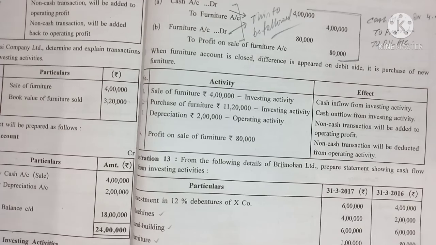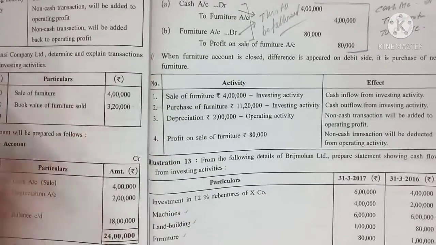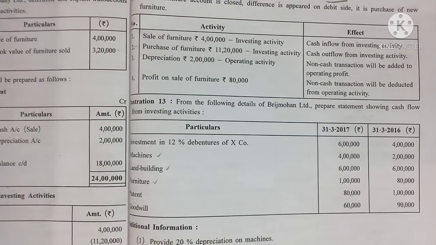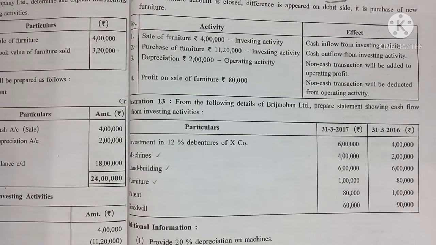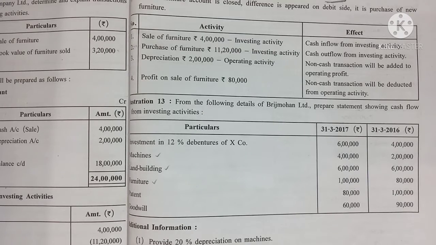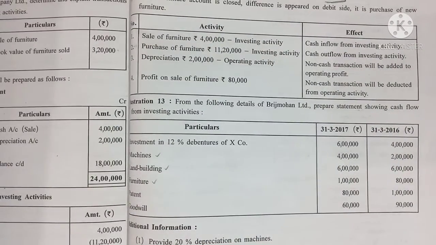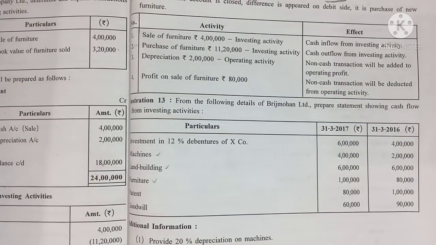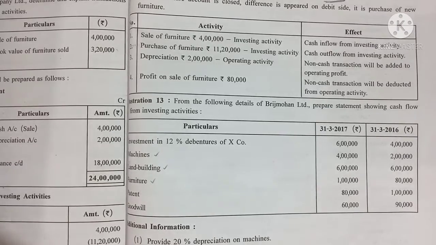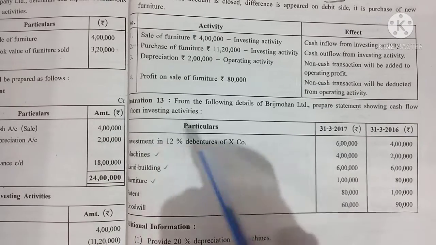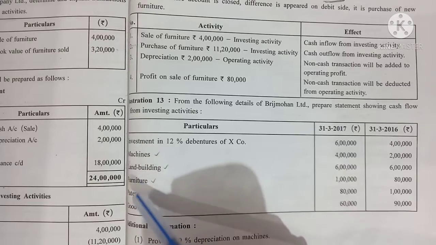Before explaining illustration 13, one thing you have to keep in mind: in the previous two illustrations, illustration 11 and illustration 12, only one asset was affected. In illustration 11 it was machinery, I think, and in illustration 12 it was furniture. Now in this illustration you will get so many assets, 1 2 3 4 5 6.